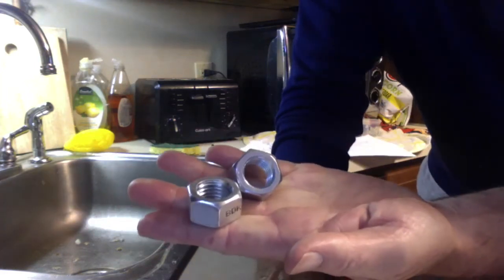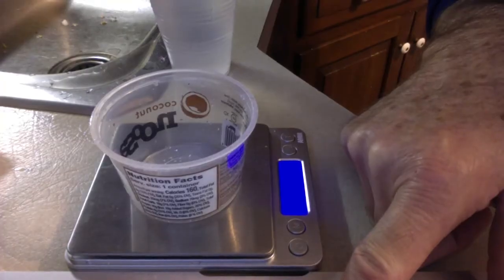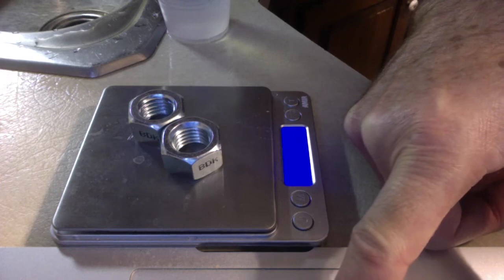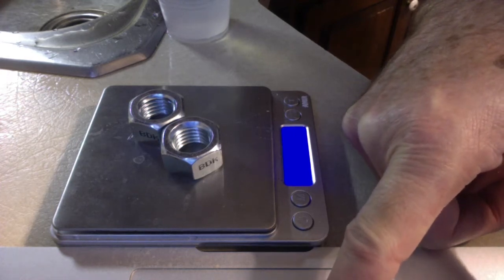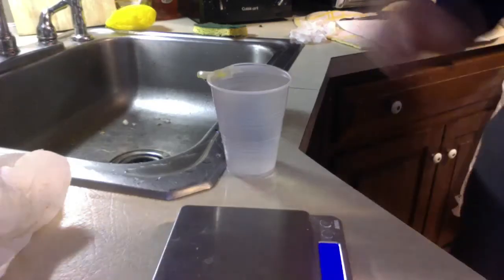Maybe we should check out the density of some steel. That's made mostly of iron. I've got the cup tared on the scale. I get a mass of 101.56 grams for the two nuts. I tare the cup on the scale.